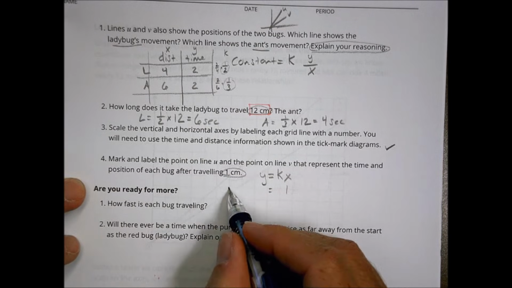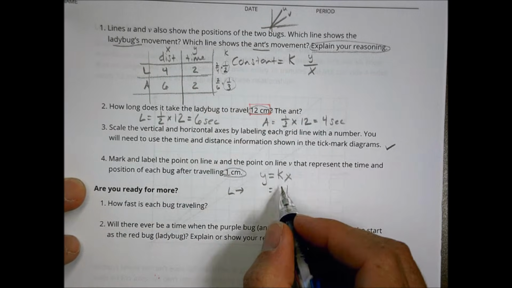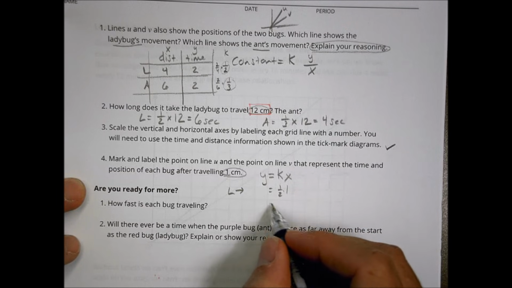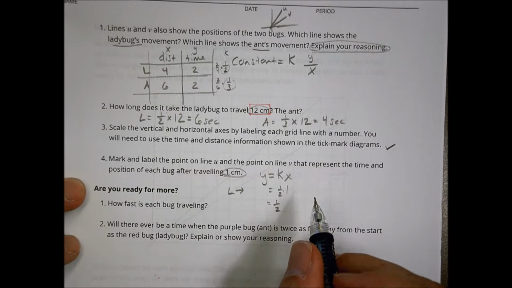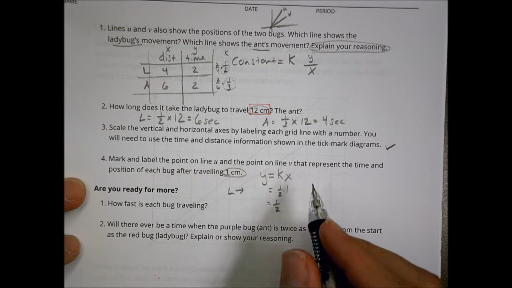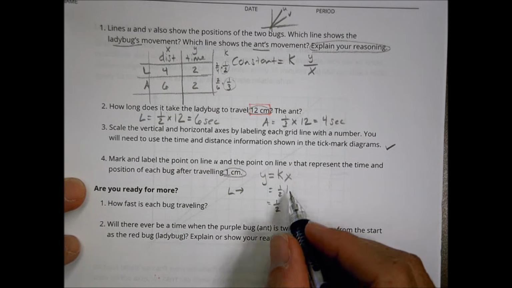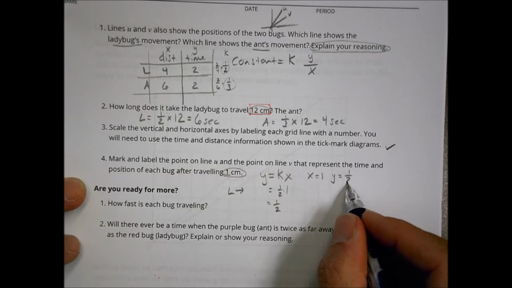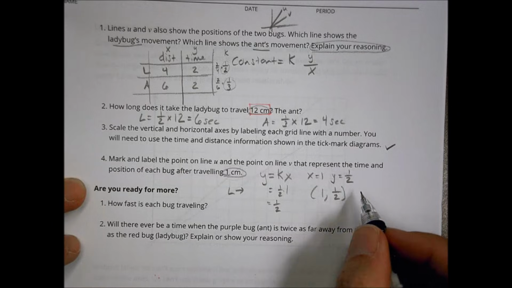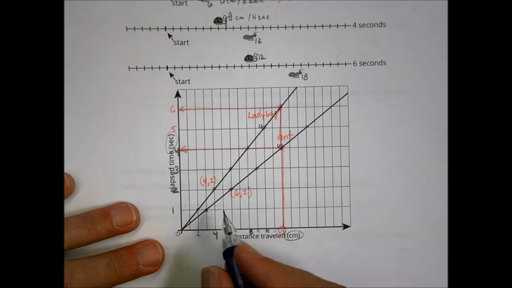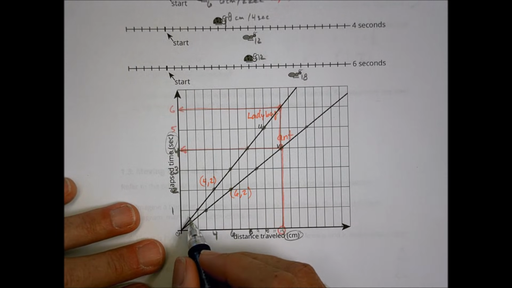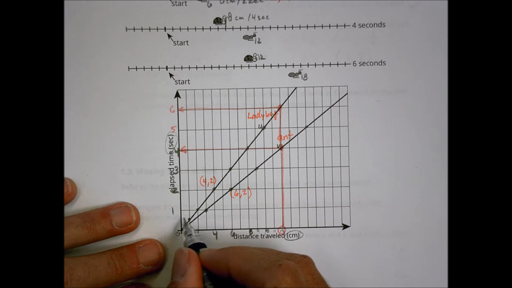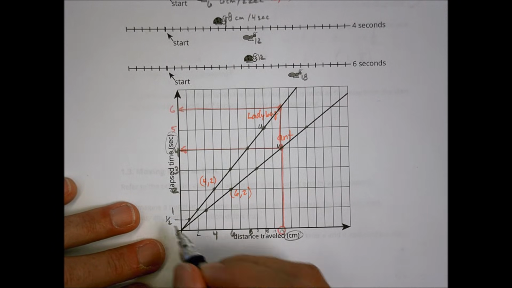But our constant for the ladybug, we decided, was a half. Well, 1 times a half is equal to a half. So where is the ladybug when x is equal to 1? When x is equal to 1, then y is equal to a half. Alright, so our point is going to be (1, 1/2) for the ladybug, and that's the position after it goes 1 centimeter. So I look up here, and if I go 1 centimeter, my ladybug is going to be right here at about a half, and that's my point right there at 1/2.